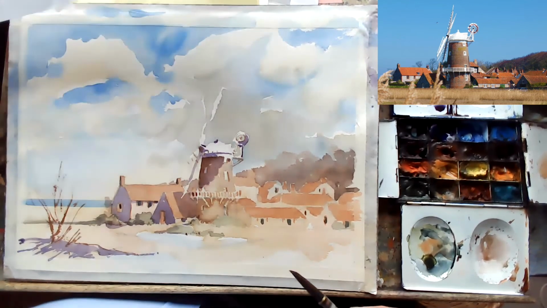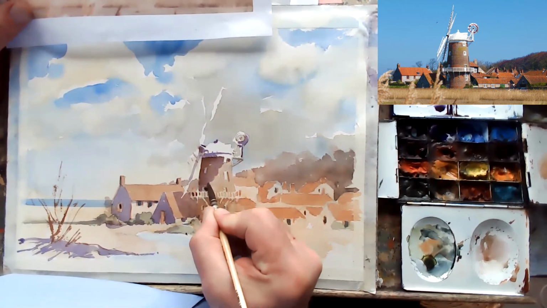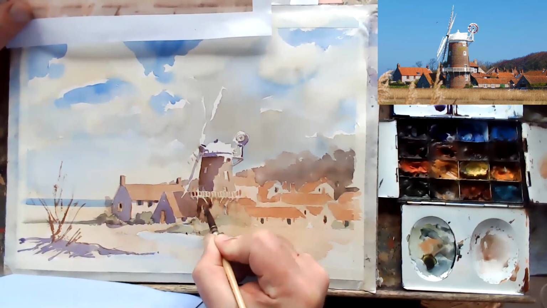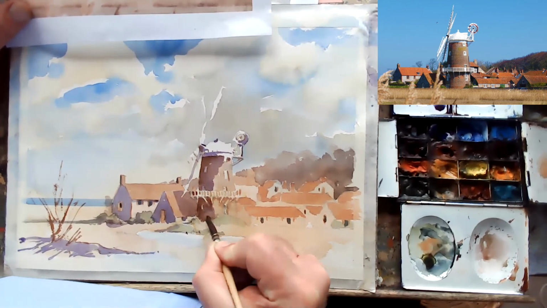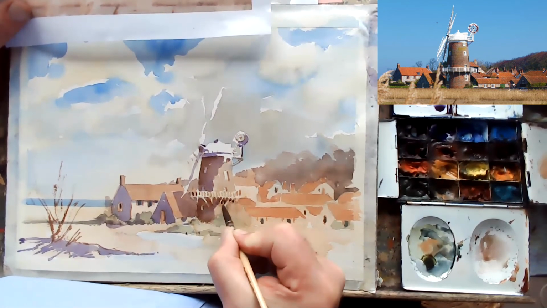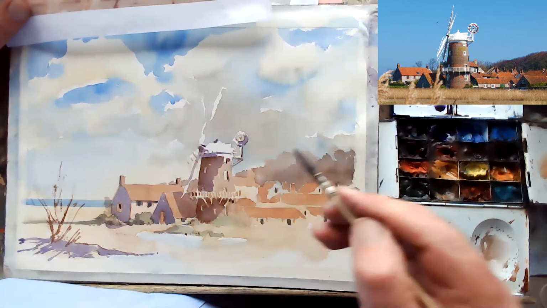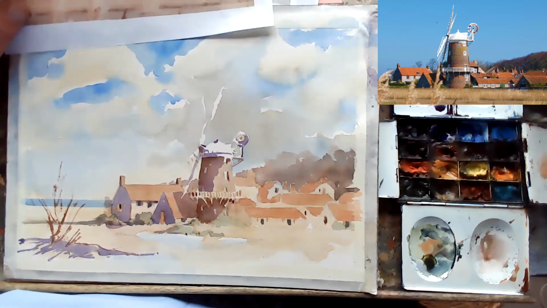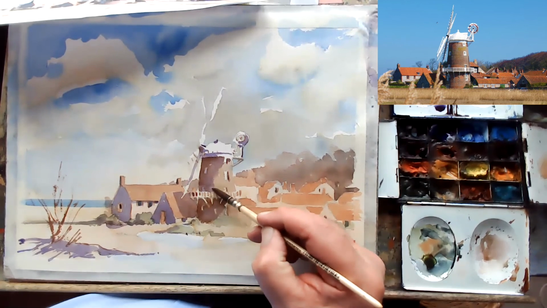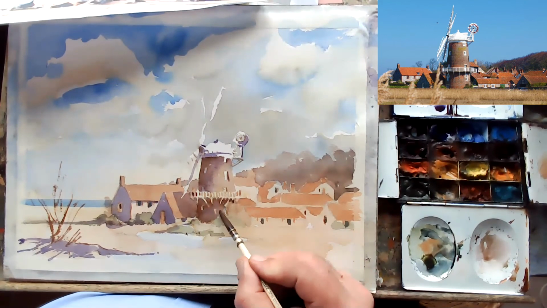Okay, so now we've just got a little bit of color going on. Just going to get a little tiny bit of water in the brush just to kill some of that edge. Kill some of that edge.